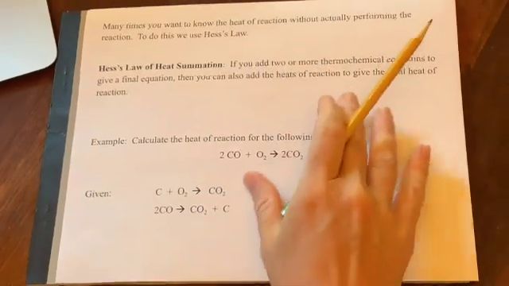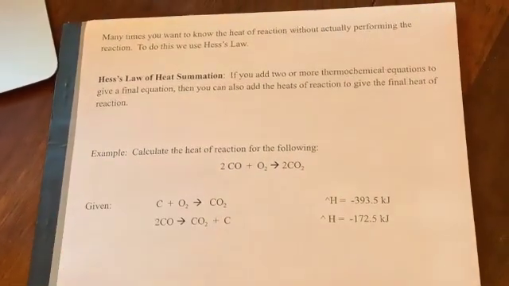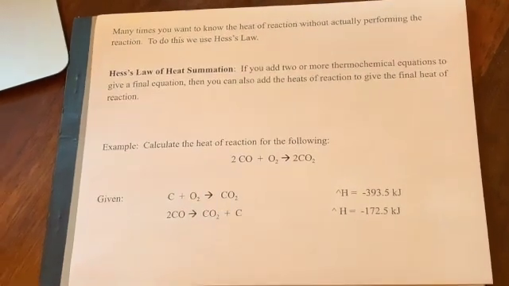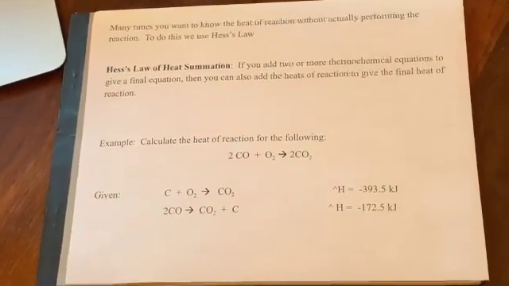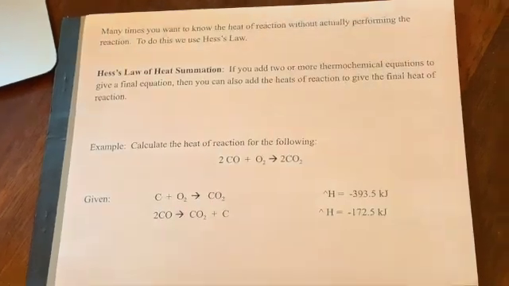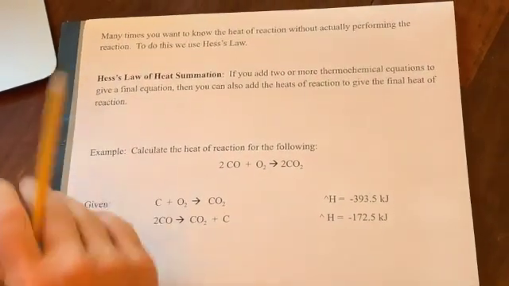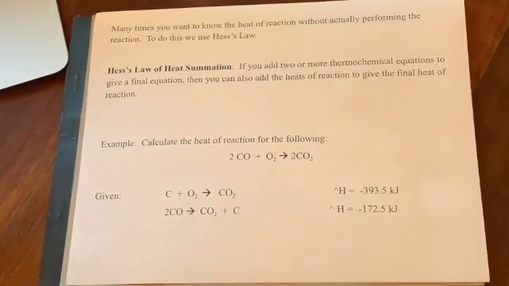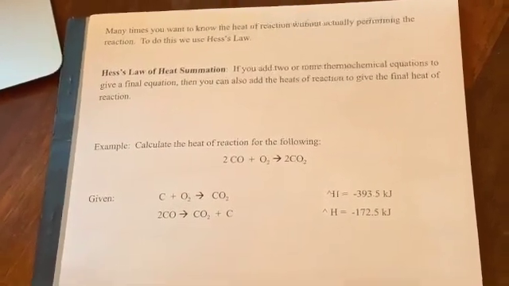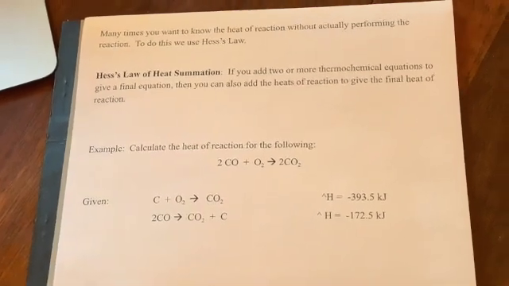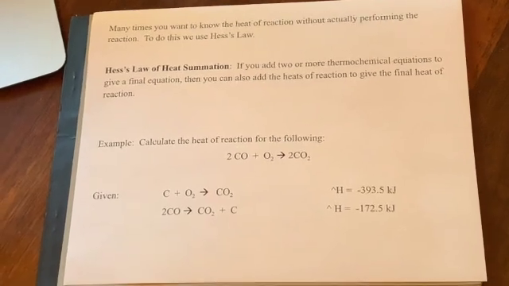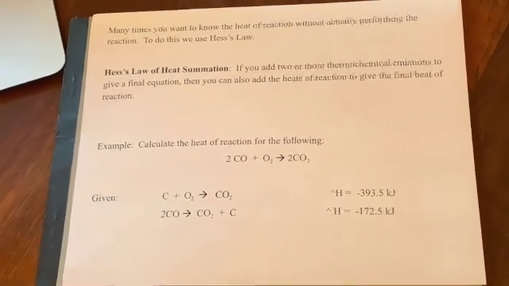All right, sometimes you want to know the heat of reaction for a particular substance without actually performing that reaction, or you can perform the reaction and it's just too difficult to actually measure the heat of reaction. So instead, what we can use is what's known as Hess's law of heat summation. And this tells us that if you add 2 or more thermochemical equations to give a final equation, then you can also add their heats of reaction to give you a final heat of reaction. So let's see what I mean by that.